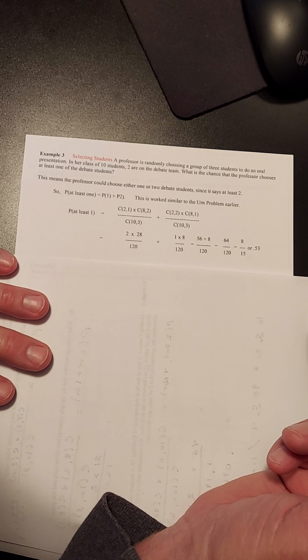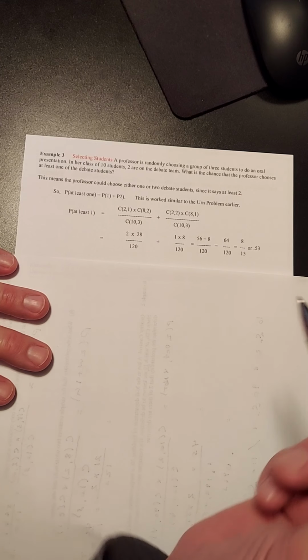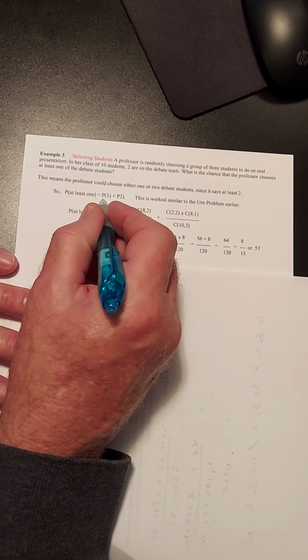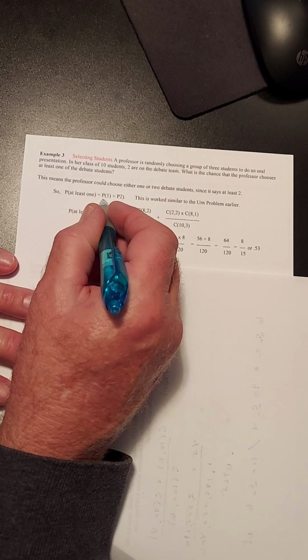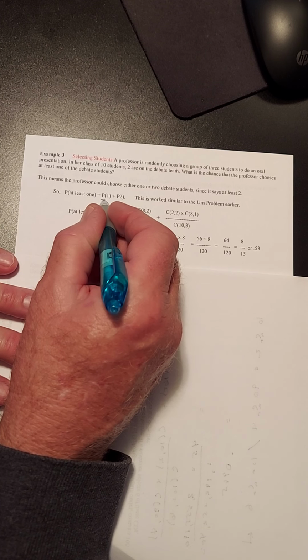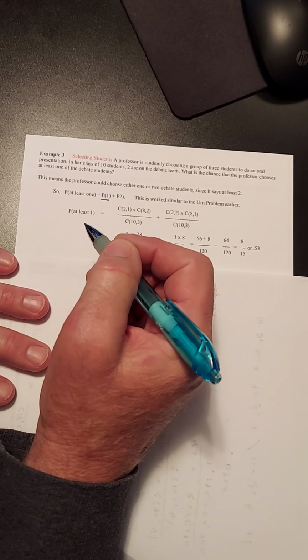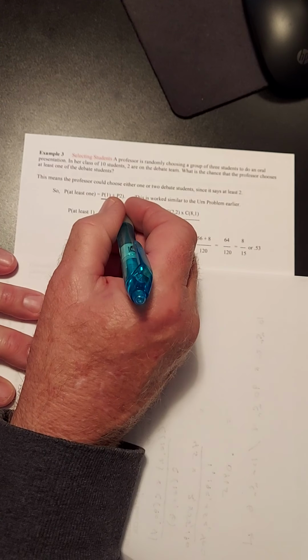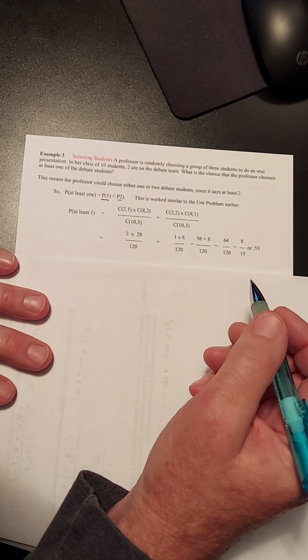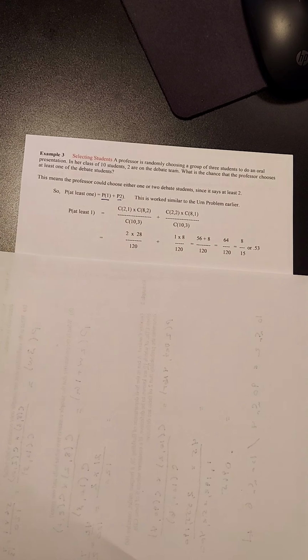Okay, so we really have 2 problems. The problem says it could be 1, so we've got to calculate the probability of getting 1, which is kind of what I did right here. And we have to find the probability of 2. So since it's either 1 or 2, we're going to add those numbers together.